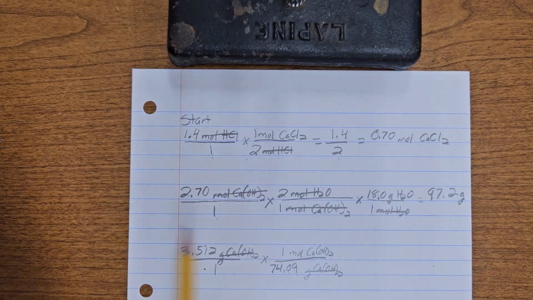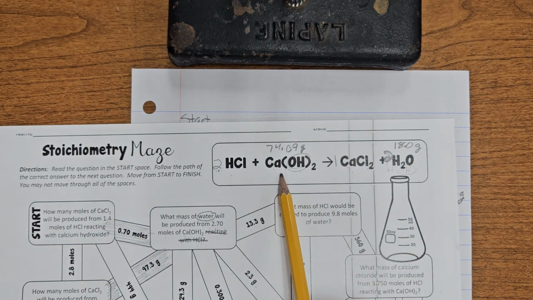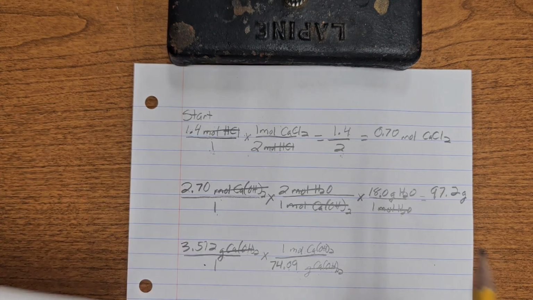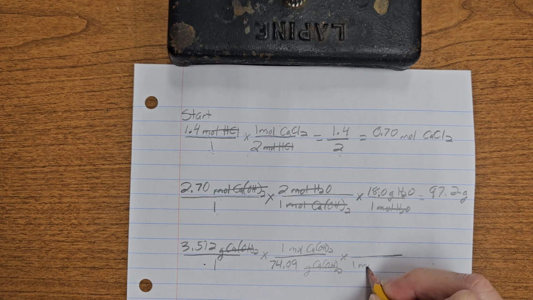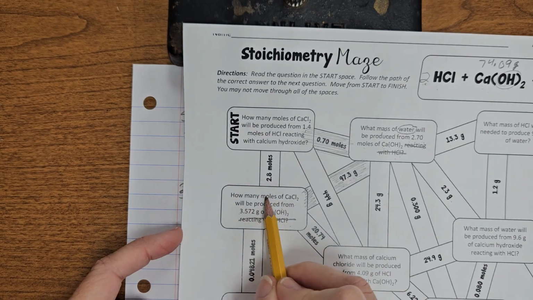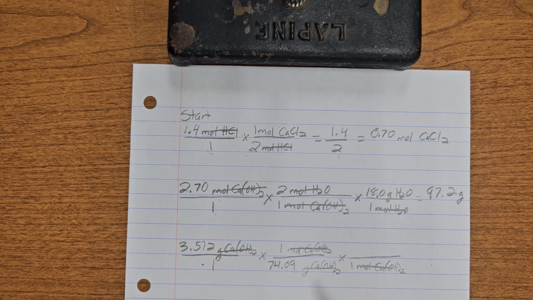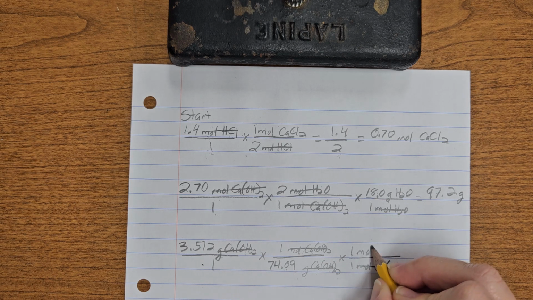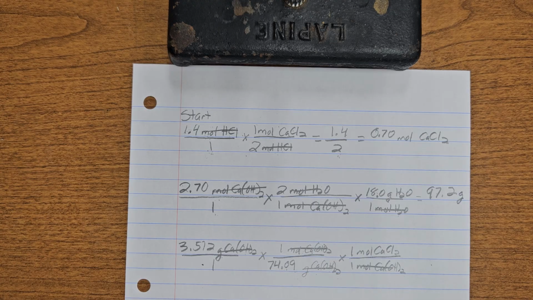So I'm starting with calcium hydroxide. When I look at my balanced equation, okay, I have 1 mole of calcium hydroxide. I'm going to put that on the bottom because I want moles of calcium hydroxide to cancel out. It is asking me to find moles of calcium chloride. So I'm going to go to my balanced equation, and I find out that I have 1 mole of calcium chloride in my balanced equation.